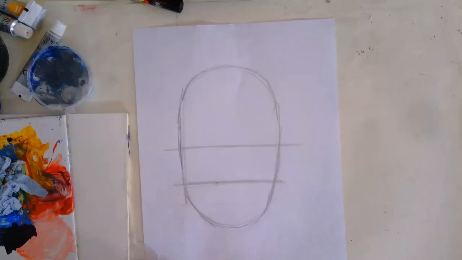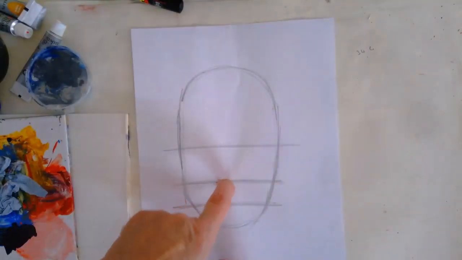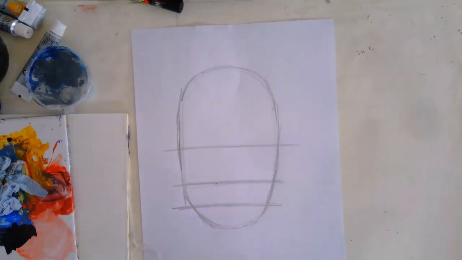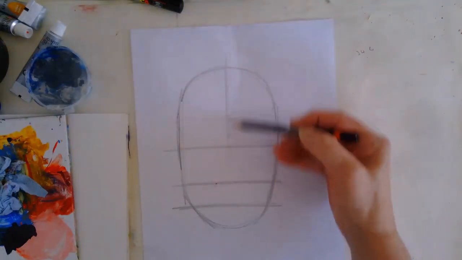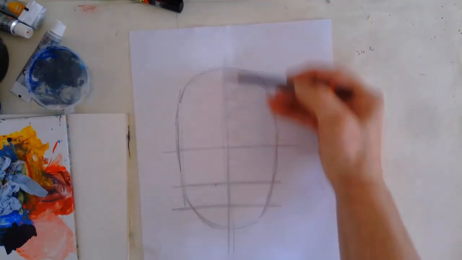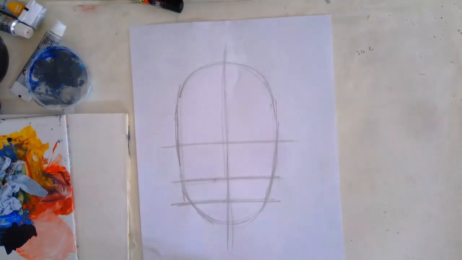Halfway again will give us where the mouth is. So it's halfway for the eyes, divide that in half again, that's the nose, half again, that's the mouth. So you should have the 3 lines on there. And it helps also if we just put a line down the centre as well. We don't have to be dead accurate, just roughly down the centre.